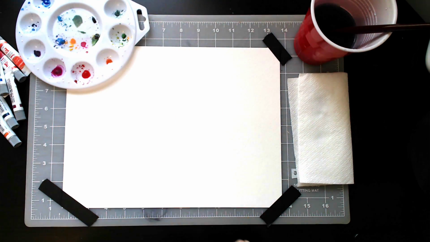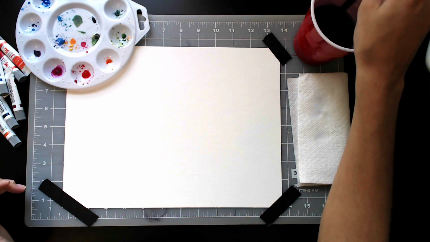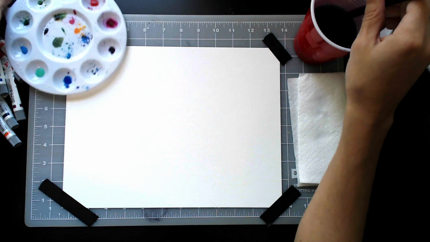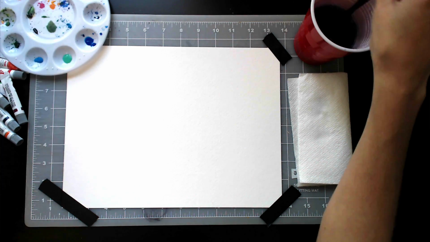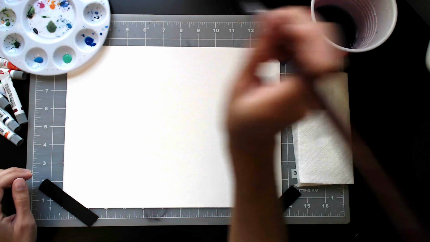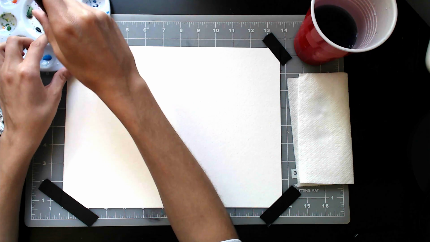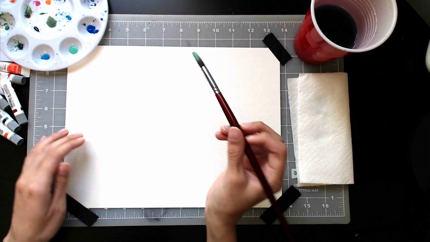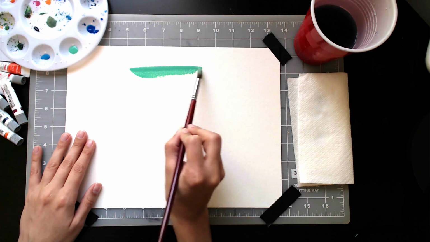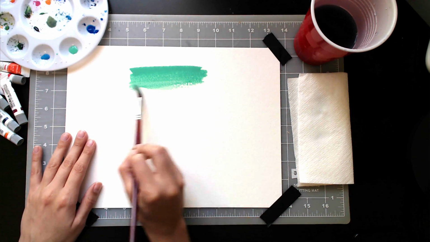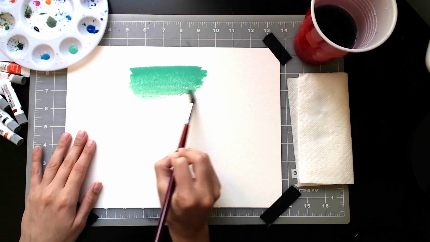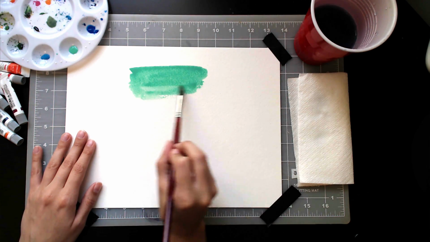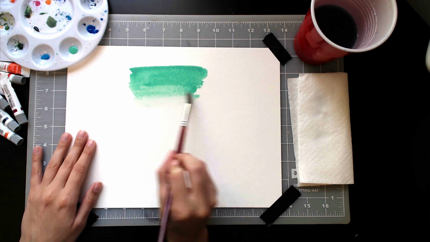Okay, so the first one that I want to go over is the softer texture, so it's kind of a natural gradient as you work your way down. So I'm going to use this teal color for this one. So I'm getting my brush nice and wet, waking up my watercolors a little bit since they were getting a little dry. And then all I do is draw a streak across, and then I bring it down. Nice and easy, nothing crazy about this. And then I'll dip in the water and I'll just start creating this natural gradient with the water.